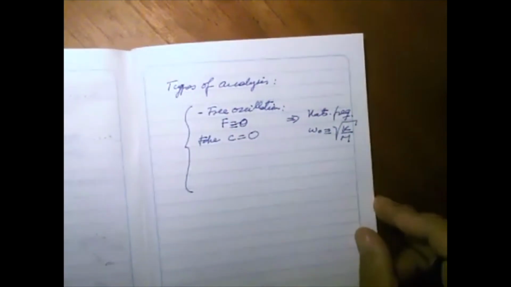And the result is the natural frequency. Sometimes we call it omega 0. And by definition, remember, that's equal to the square root of k over m. So that's the free oscillation.